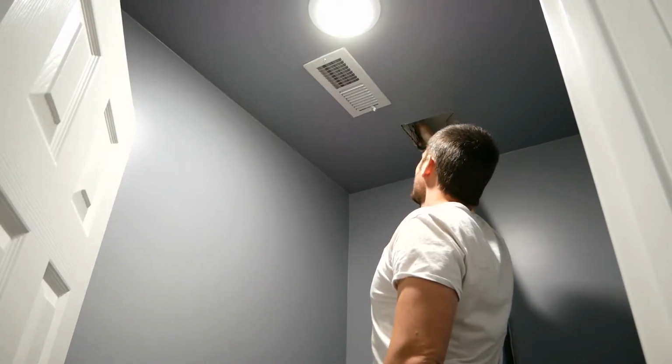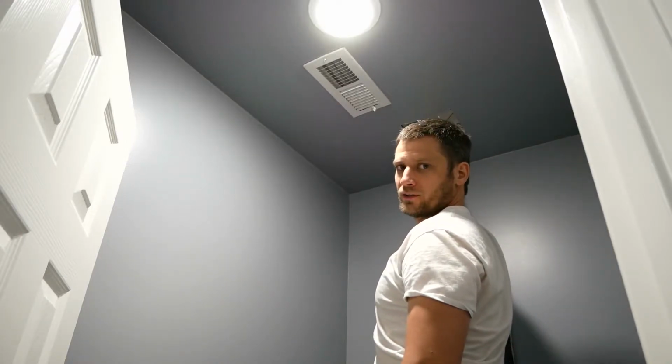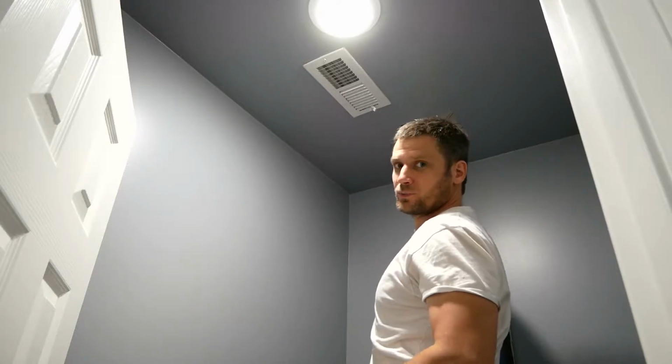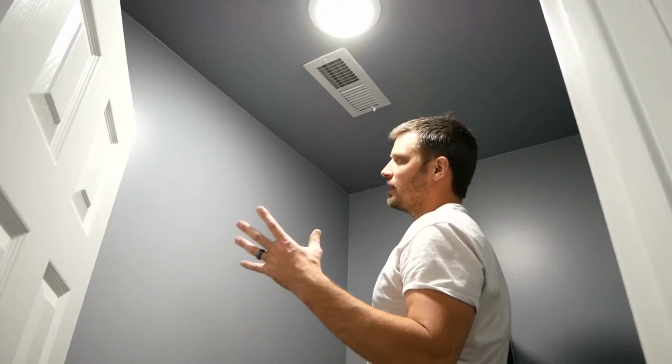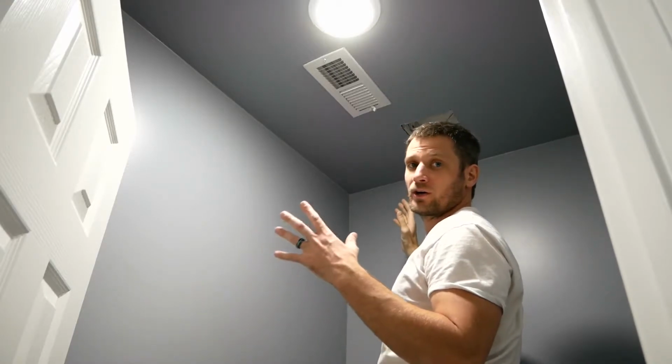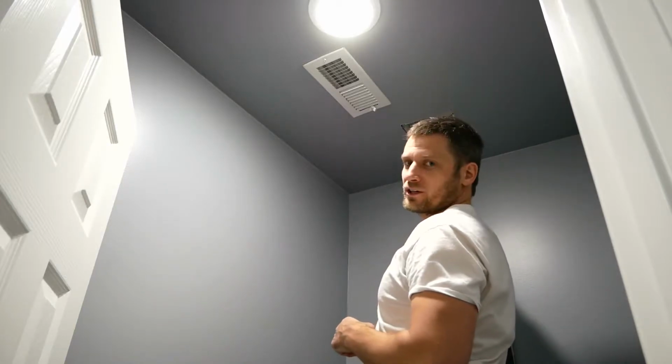So this right here is where the duct comes in. This has got a 3-inch duct on it. And I can feel a little difference in temperature differential from the actual room itself. So this is definitely a part of the air leakage in this room. So let's look at where this duct goes.